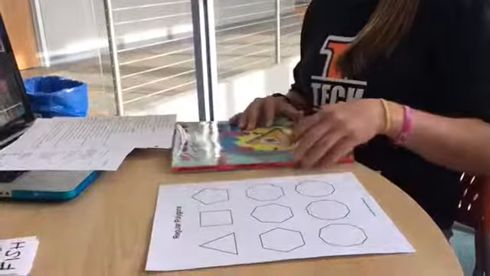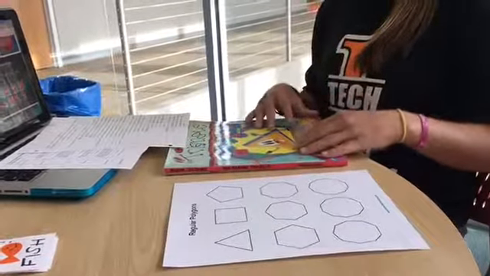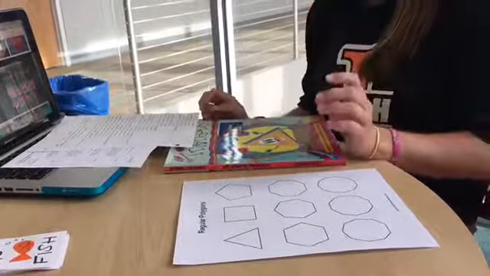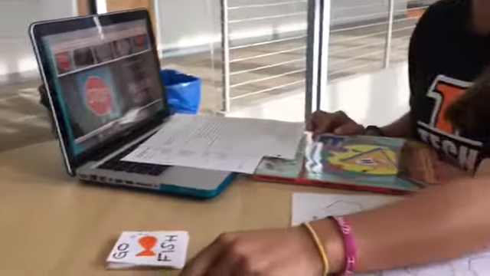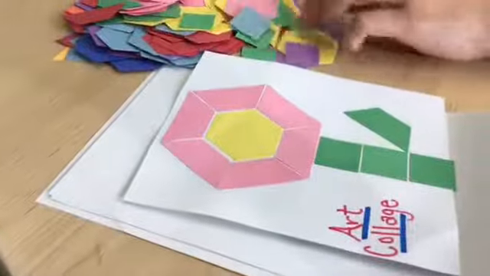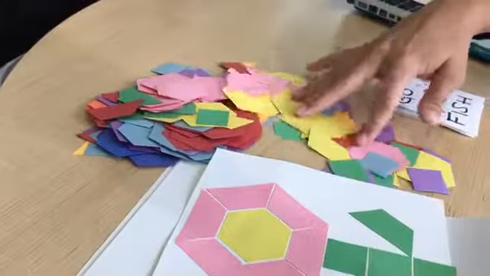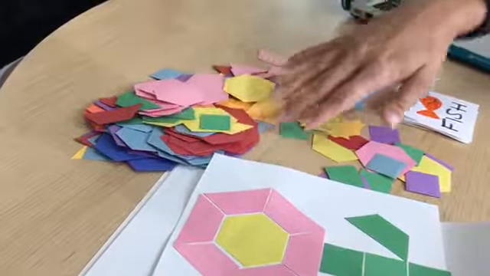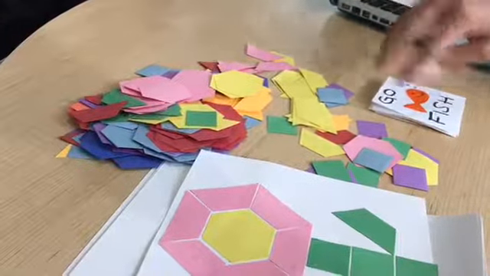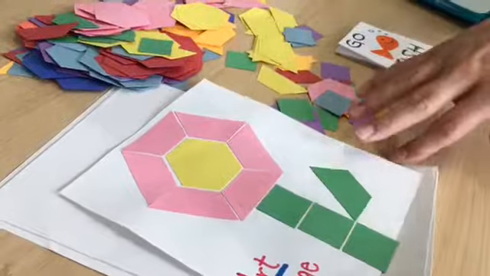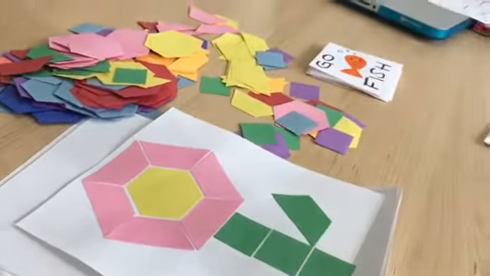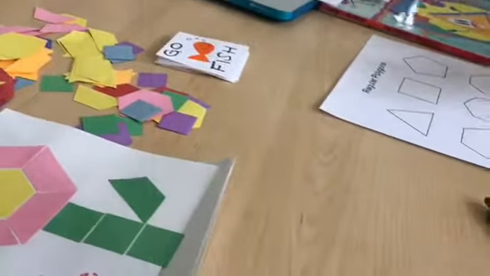Next, we would have our action and expression. We have 4 different stations that we would put the kids into. So the first one we have here is going to be our art collage station. So we have here different pieces of shapes that the kids would have learned about, and they get to make their own image out of the shapes that they have already learned. So right here we have a flower that we made out of squares and hexagons and octagons. So the kids will get to do that on their own, and they'll get to express what they've learned.